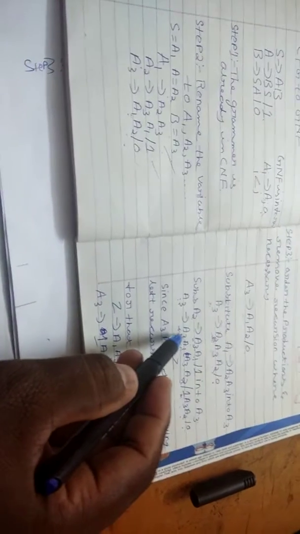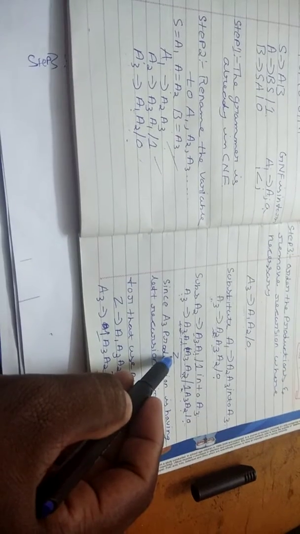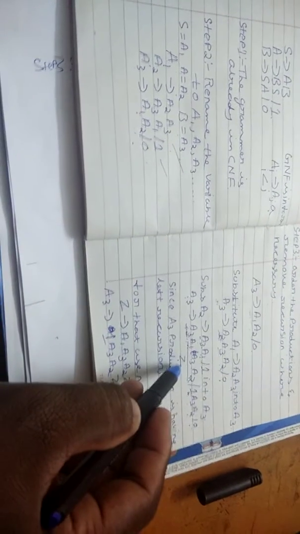To eliminate it, we use Z, a new variable, a new non-terminal.